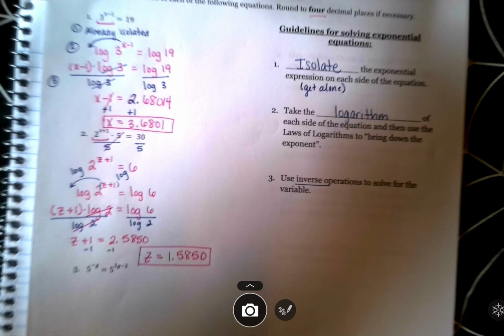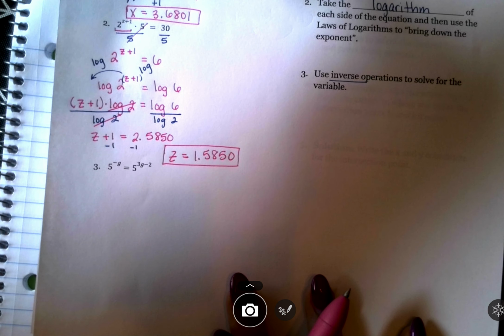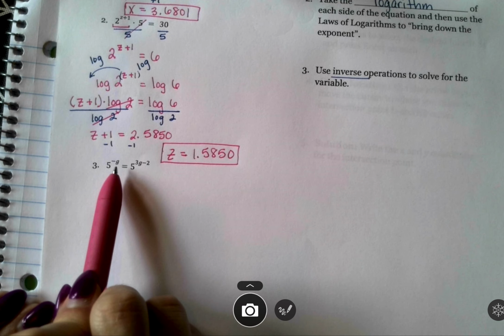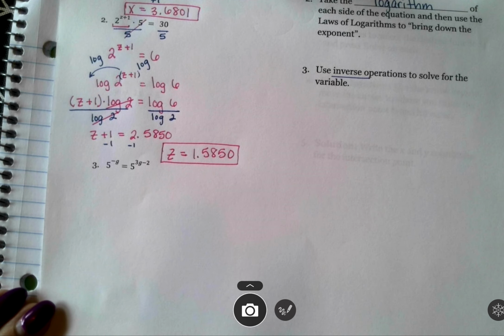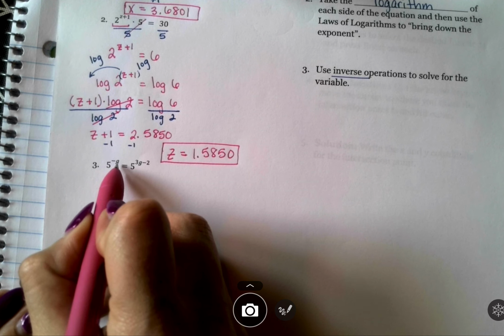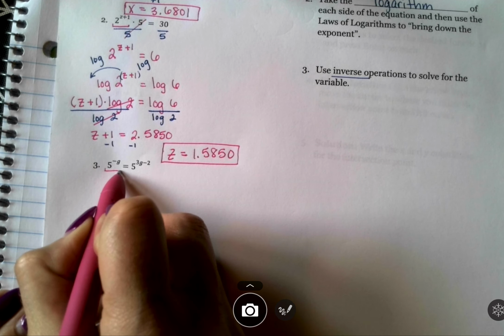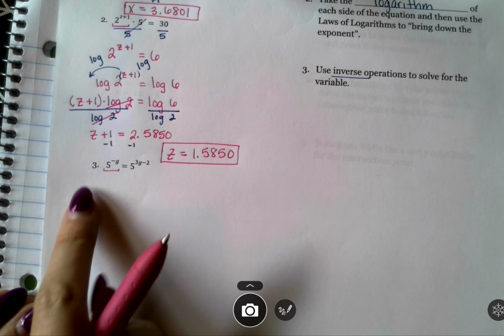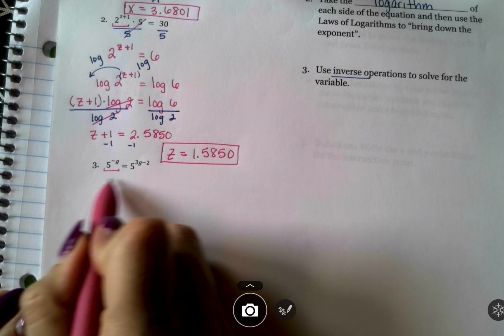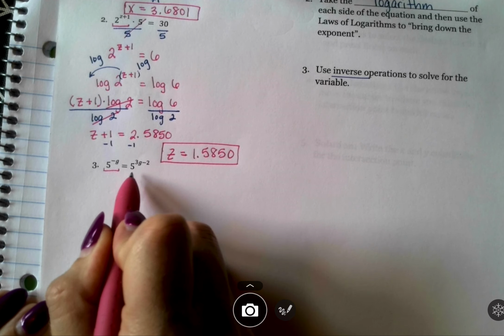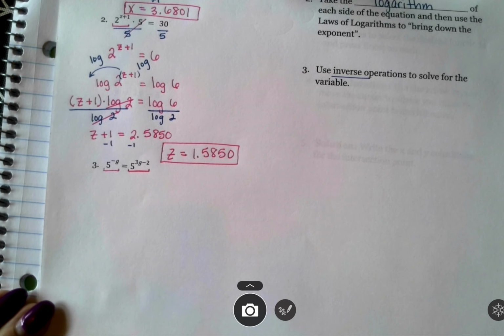So for the last one on this page, you notice it looks a little different. This time I have two exponents on each side of my equal sign, and they both contain a variable. And that's okay. I still want to follow my steps. So the first thing I'm going to do is I want to isolate my exponential expression. So here, this exponent is connected to 5. This needs to be by itself. And it is. This is just question 3, so that's separate. There's nothing else connected to that. And then here I have another variable connected to this 5, and that is already isolated as well. So step 1 is done. They're already isolated. So we move on to step 2.